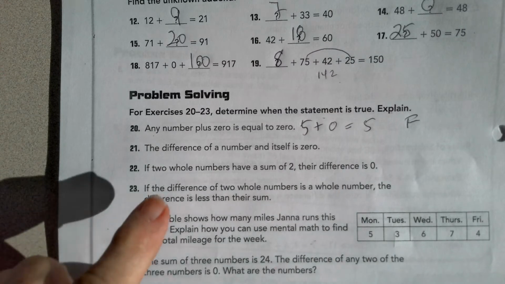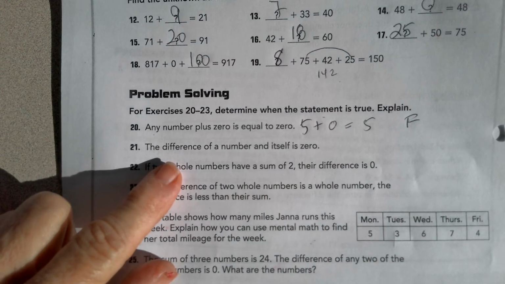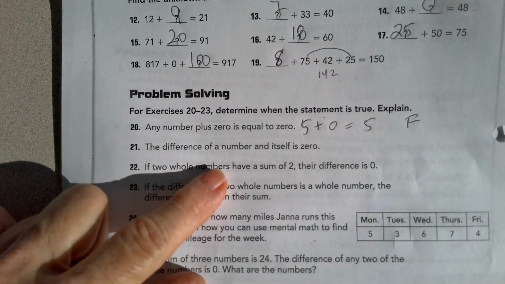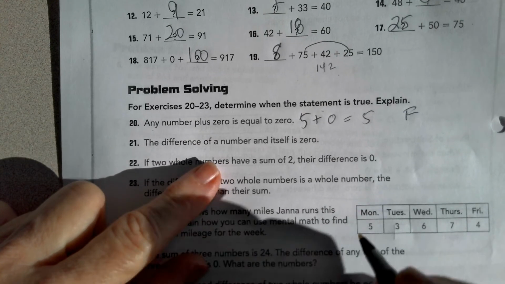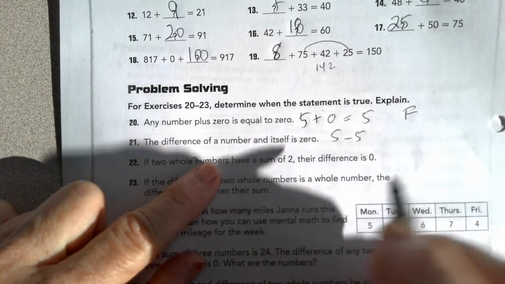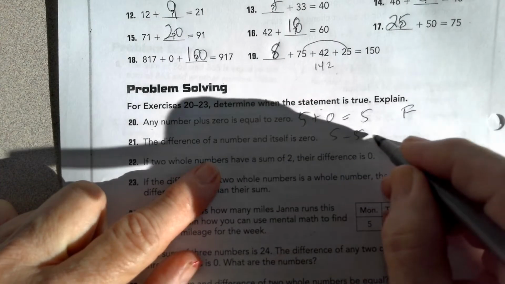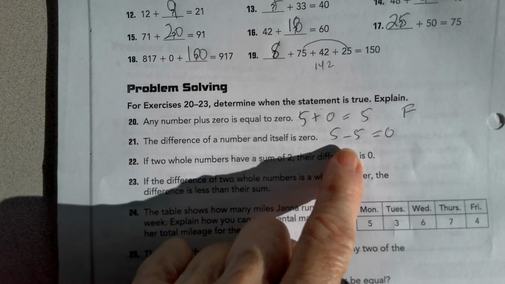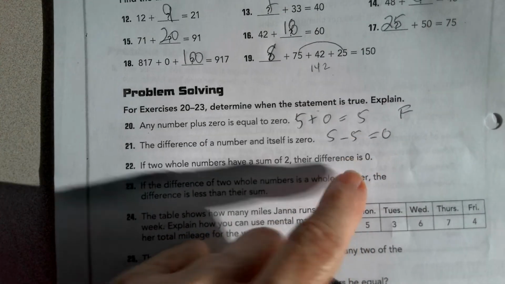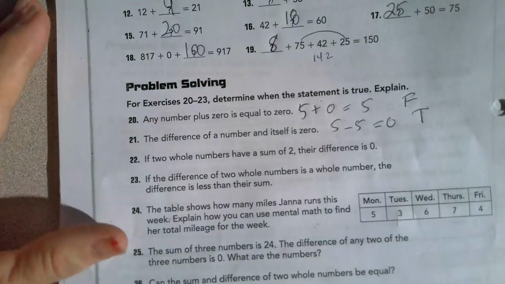Okay. Then the difference of a number and itself is 0. 5 minus 5. The difference of a number and itself is 0. Is that true? Yeah. So go ahead and we'll put the example, not explain, and that is true.